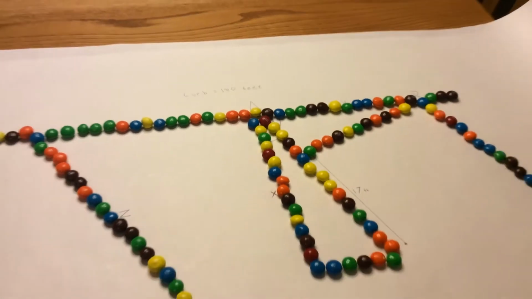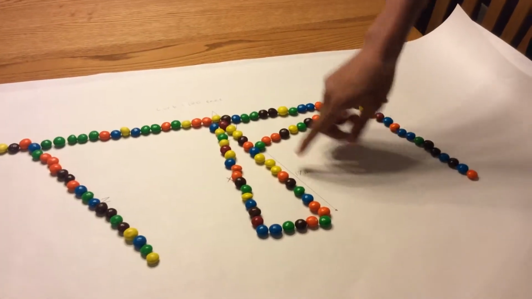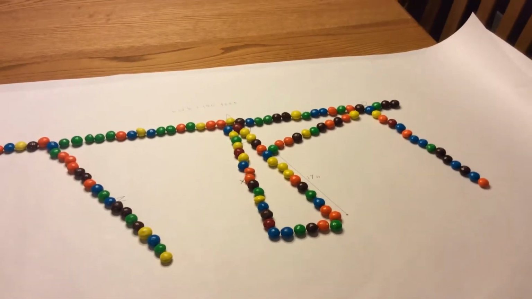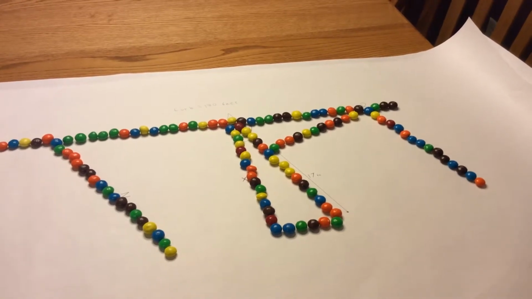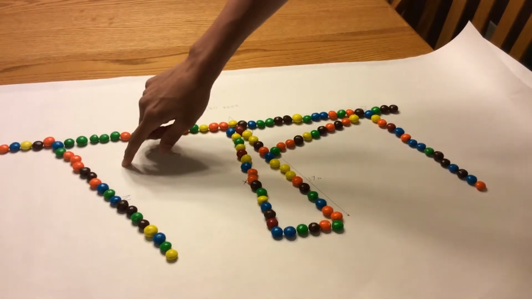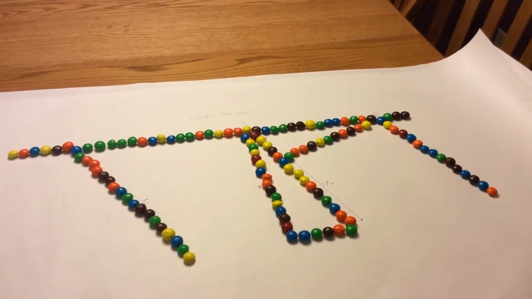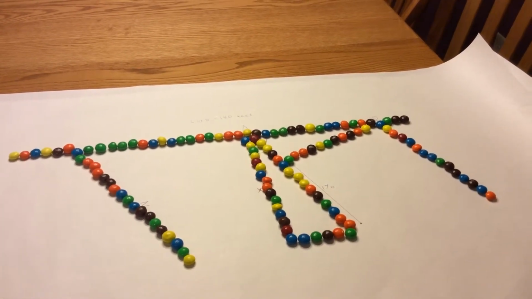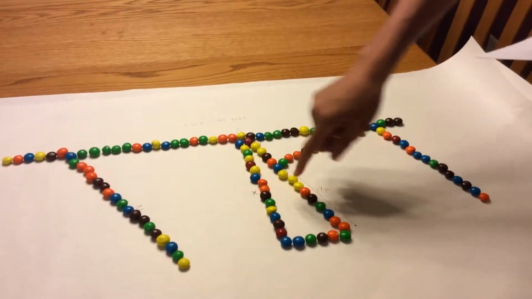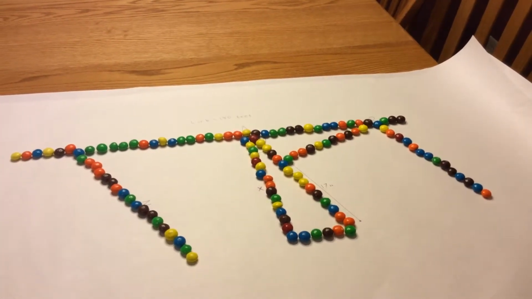After that, we could do 17 feet plus 6.3 feet, which equals 23.3 feet. Therefore, the full length of Z is going to be 23.3 feet. Awesome. And now, time to find X, which is our last variable.